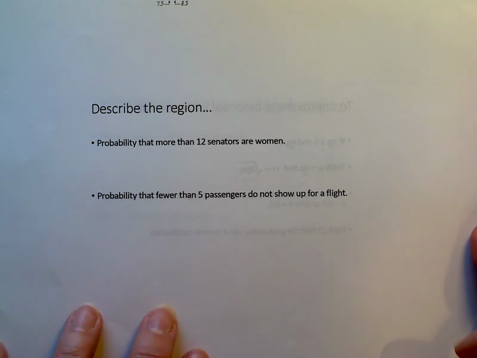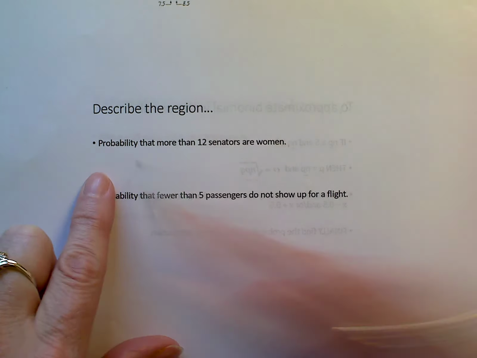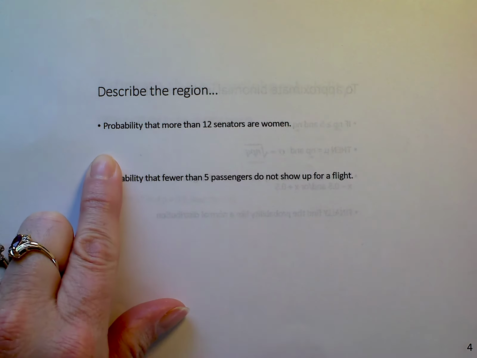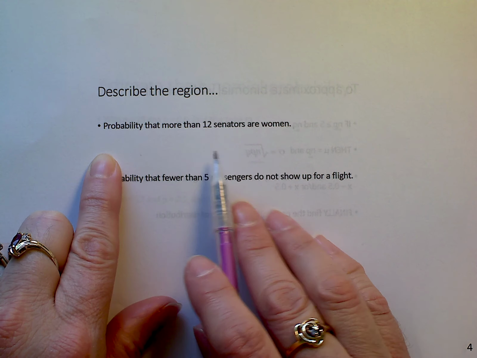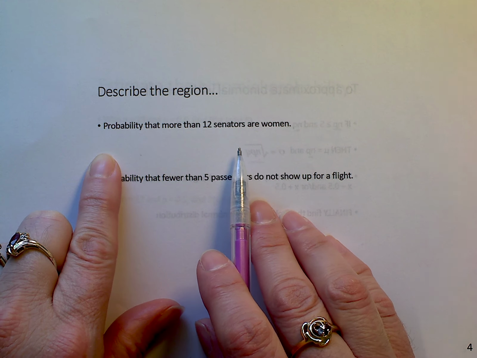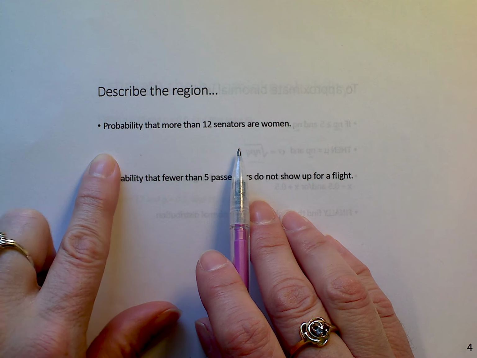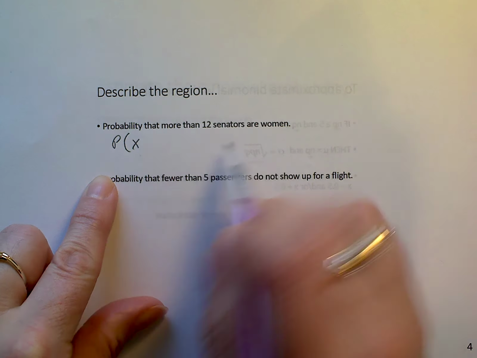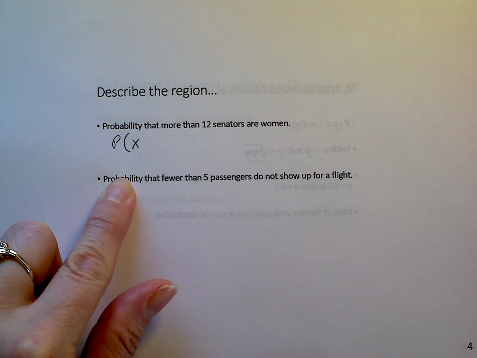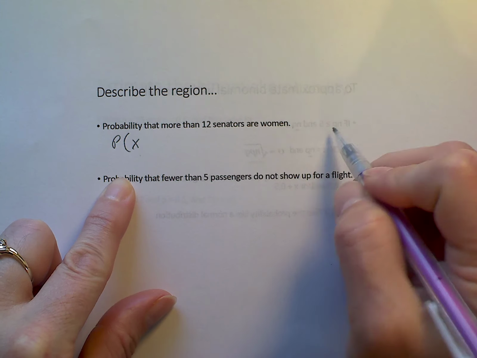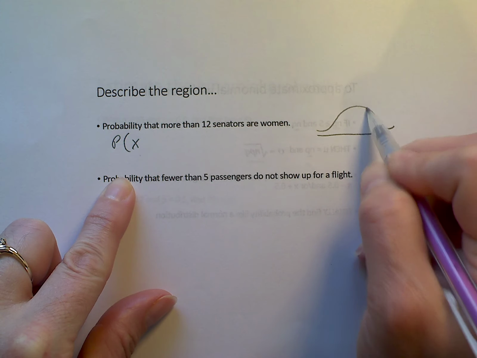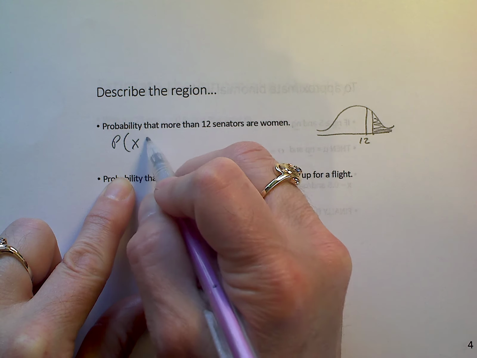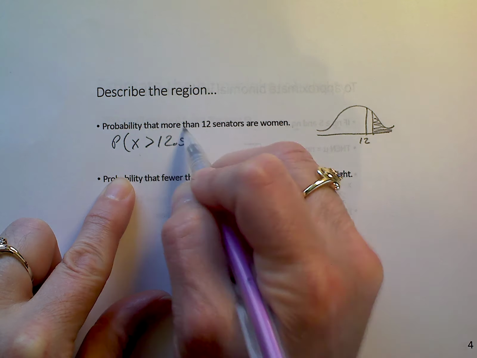We want the probability that more than 12 senators are women. Do we want to include the 12 senators? No. More than 12 means I don't want to include the 12. I want to go higher. So my continuity correction goes to 12.5.